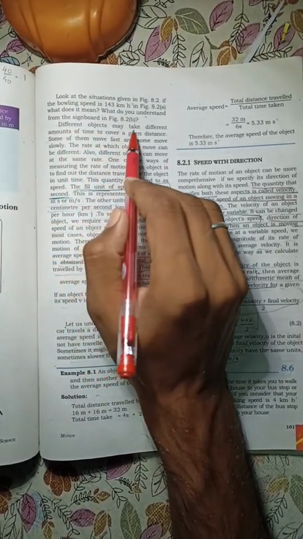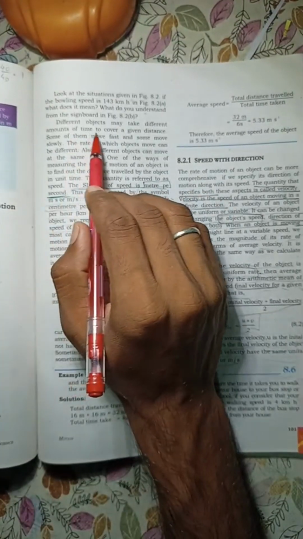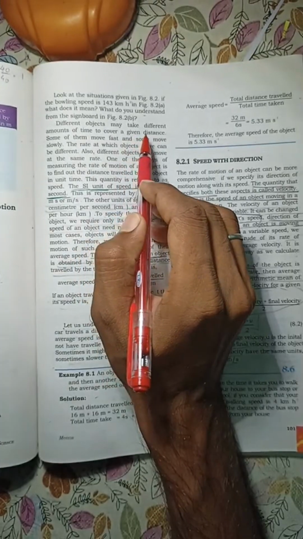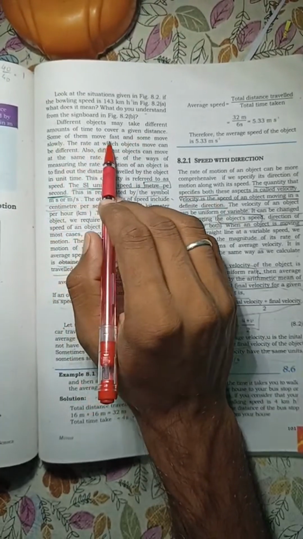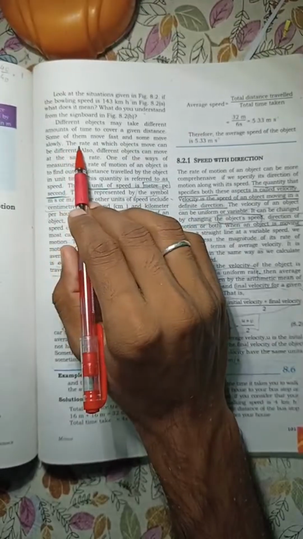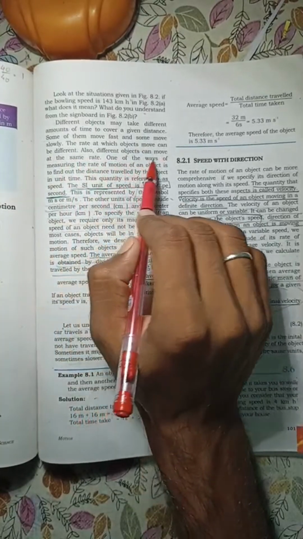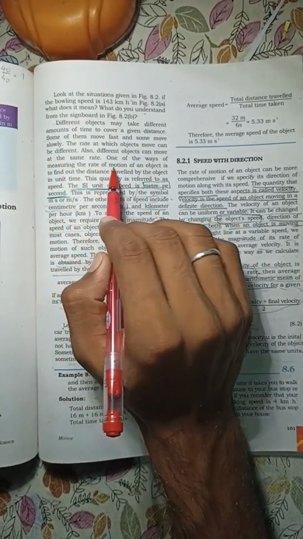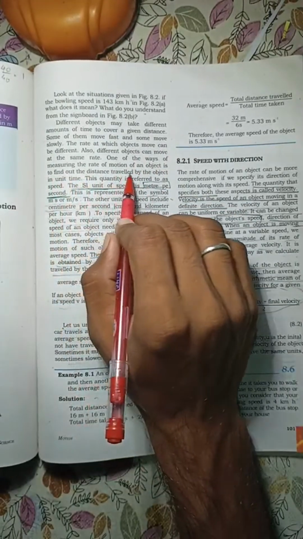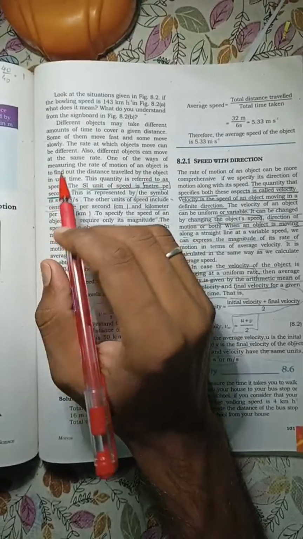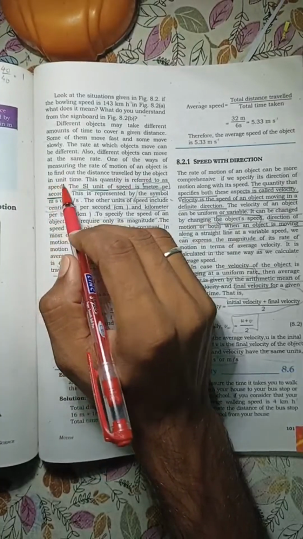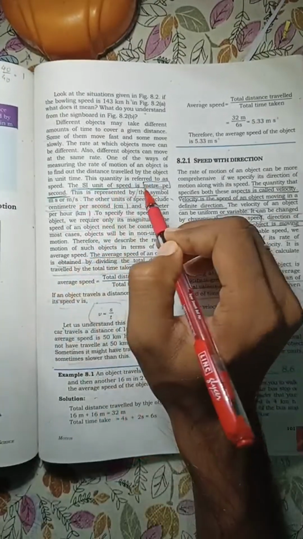Different objects may take different amounts of time to cover a given distance. Over a given distance, some of them move faster, some move slowly. The rate at which objects move can be different. Also, different objects can move at the same rate. One of the ways of measuring the rate of movement of an object is to find the distance traveled by the object in unit time. It is referred to as speed.